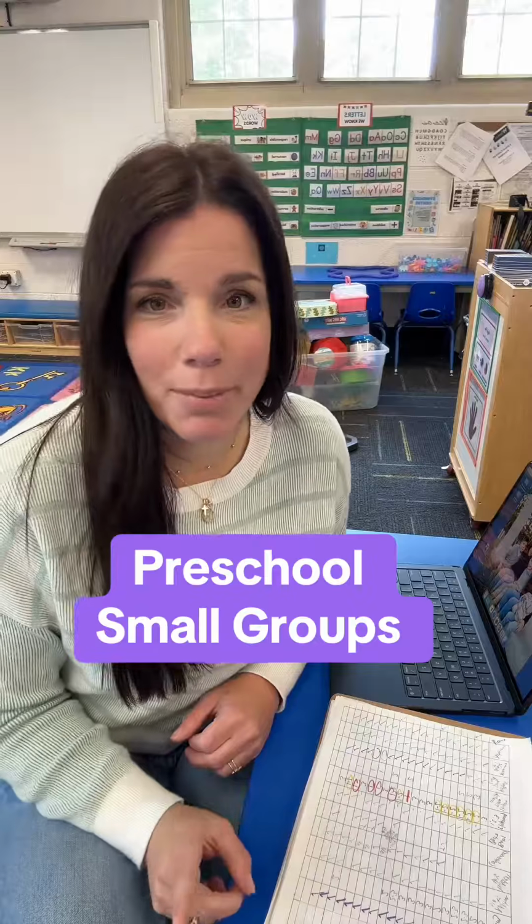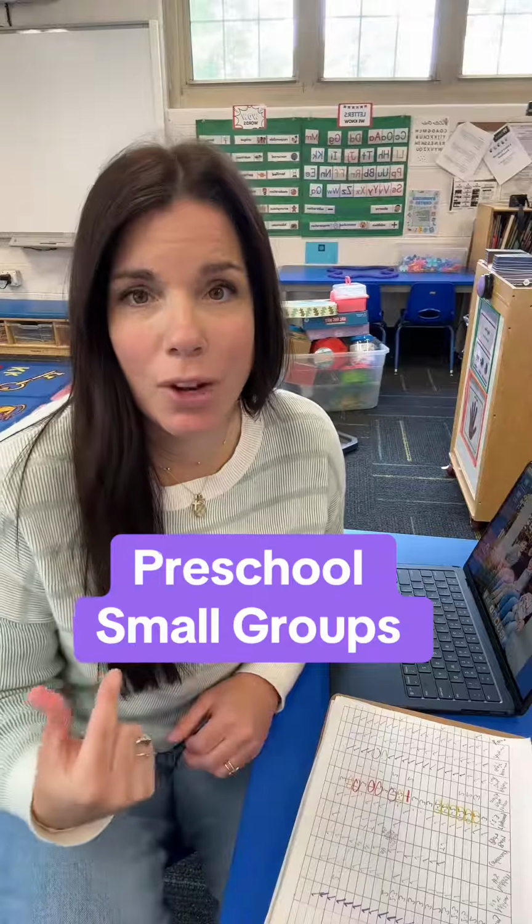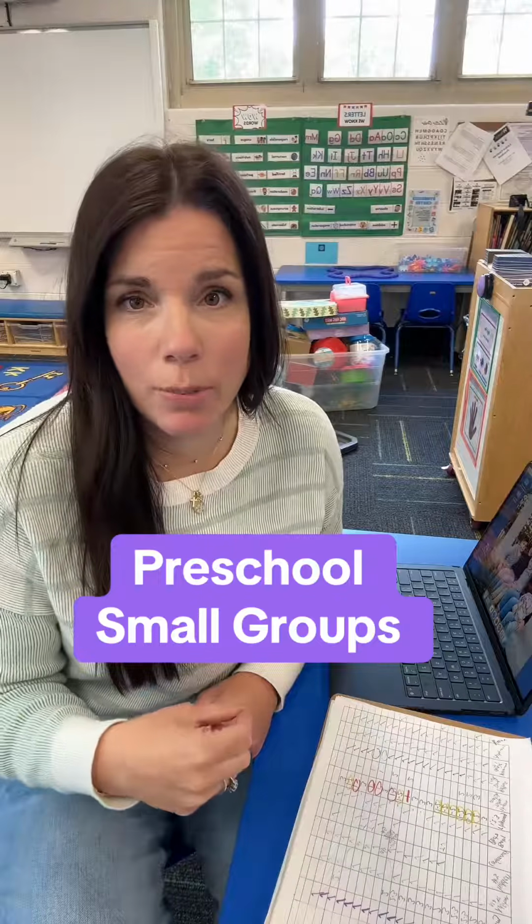Talk about small groups in preschool. I had so many questions on my post about free choice centers and when I do small groups and how I do them. So I have 22 students in a classroom. I have 17 centers that they can go to. They take a name tag around to each center that they go to.